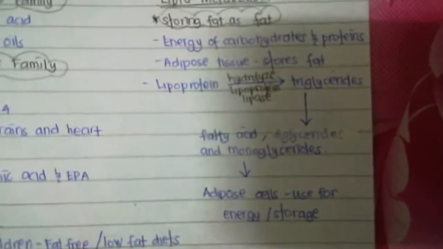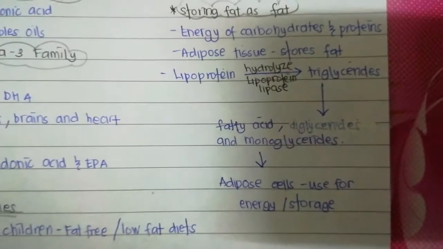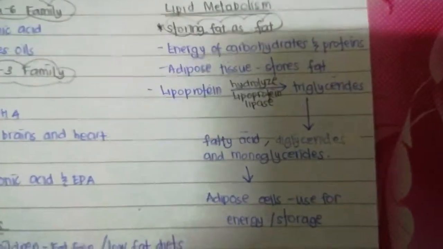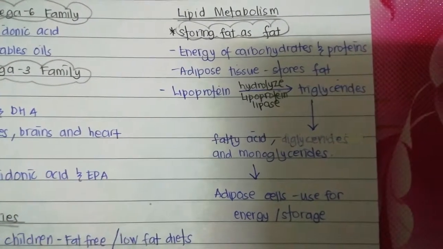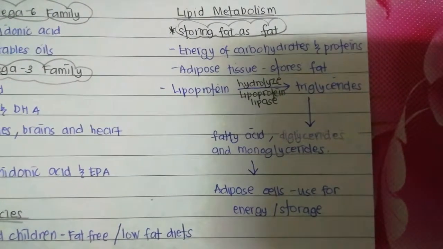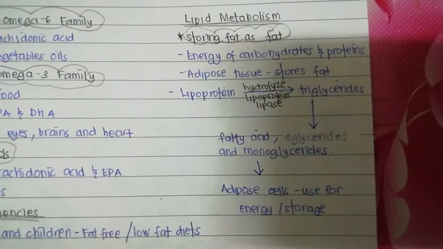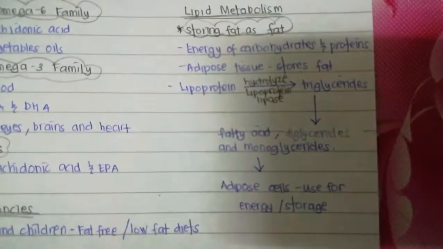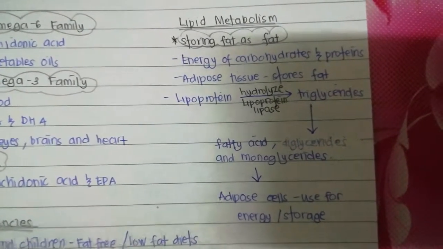Okay, nak kita tengok dia punya metabolism. Lipoprotein. Lipoprotein macam kita tahu dia adalah lipid carrier, akan mengangkut triglyceride dalam badan kita, dan triglyceride itu akan dihydrolyze oleh lipoprotein lipase menjadi fatty acid, diglyceride and monoglyceride. Lepas tu tiga jenis macam fatty acid, diglyceride dan monoglyceride ni akan disimpan dekat dalam adipose cell dan akan digunakan apabila energy dan storage diperlukan.